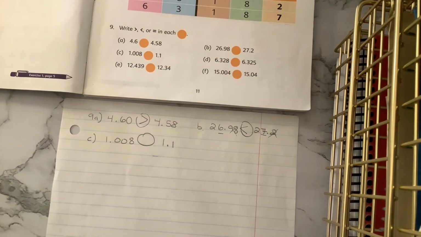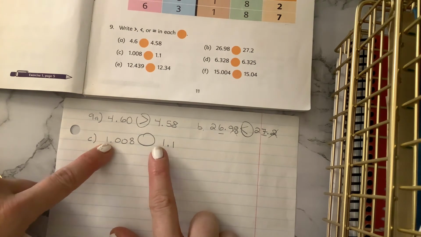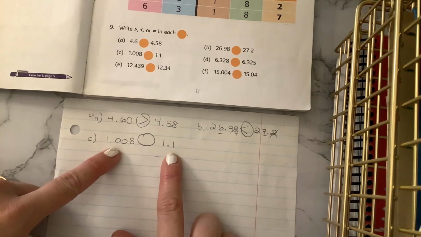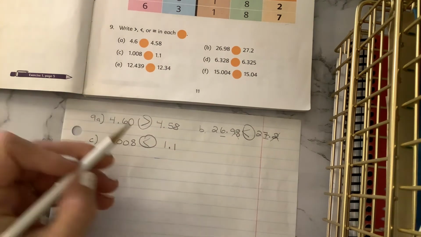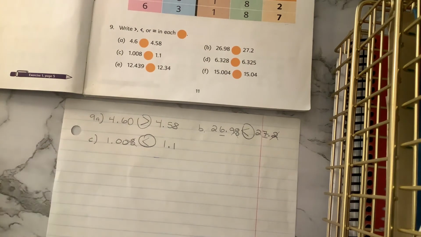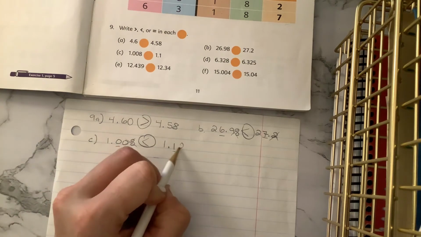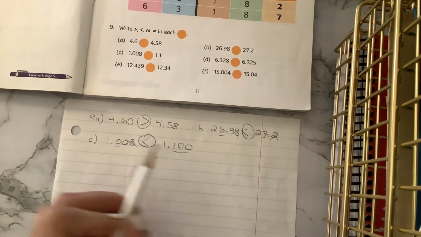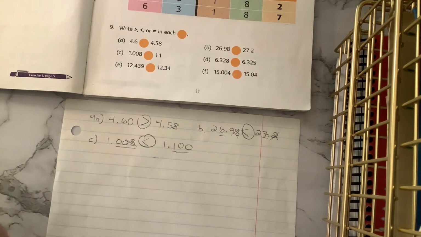So again, we go one place value at a time until we see a difference. 1 and 1, 1 and 1. Those are the same. So we go to our tenths place. 1/10, 0/10. Which one is bigger? Yeah, 1/10. So we stop there. Ultimately, this becomes not important because the difference happened in our tenths place. But again, if it's helpful, compare 100 to 8. 100 is greater than 8.